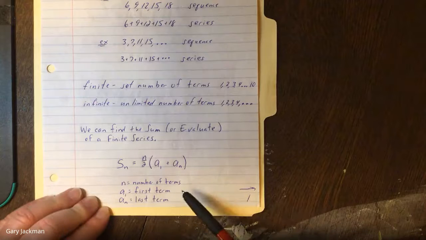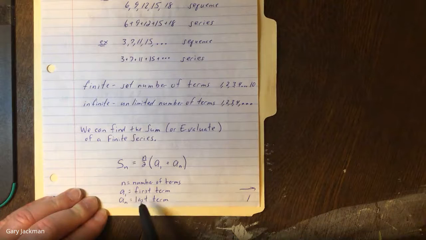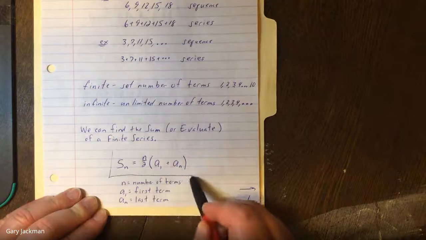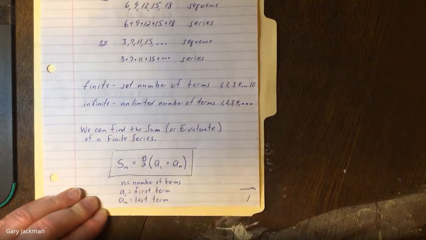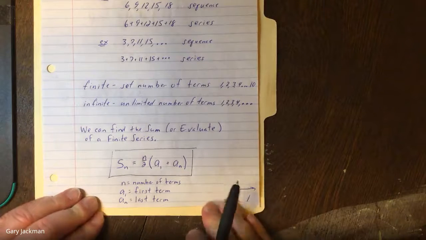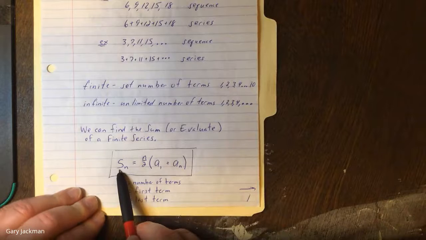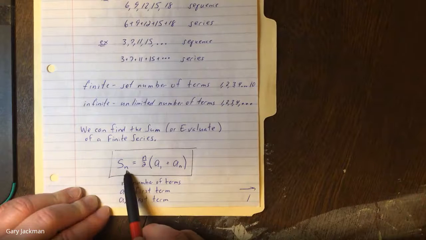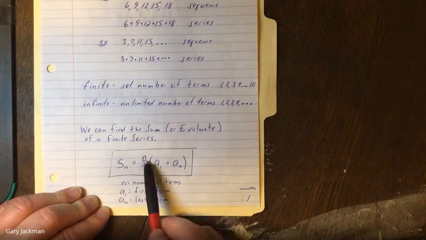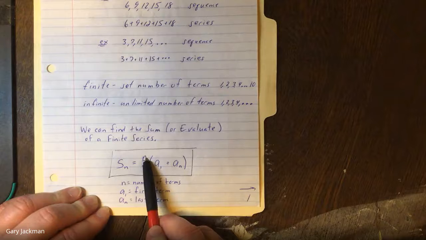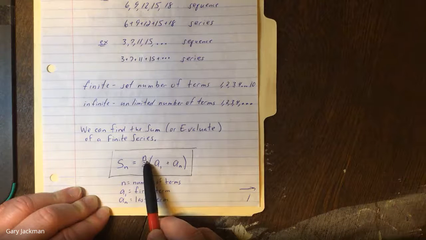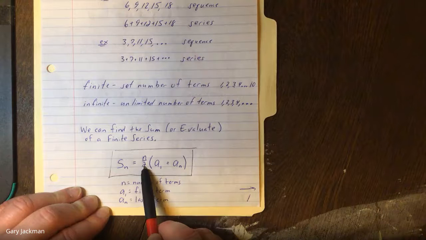But if we have a set number of terms, we can use this formula right here. And I know there's a lot of little gadgets here, but let's go through these things. This S just simply stands for sum. The N, that's how many terms we're going to add up. It's more of a notation here. In the formula, this N again stands for how many numbers there are. So we do have to know how many numbers there are. And then it's always divided by 2.